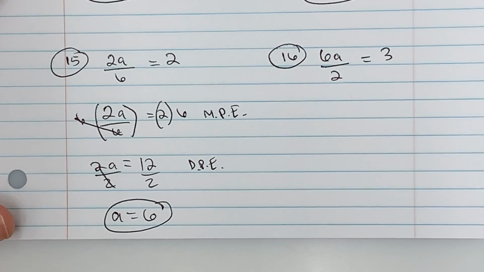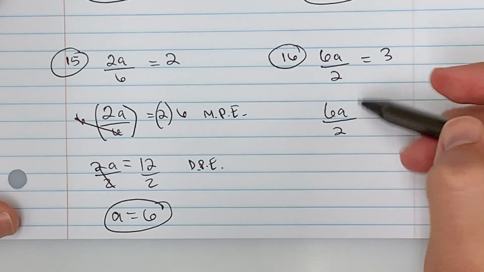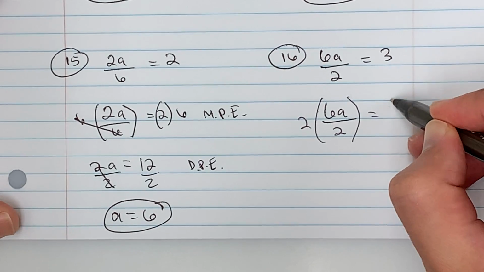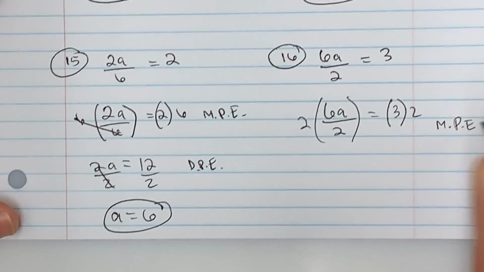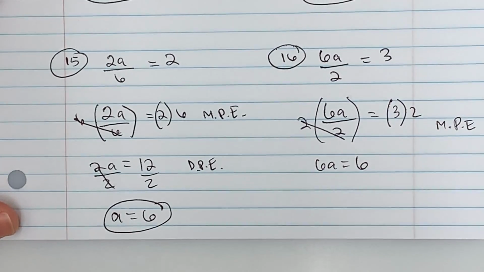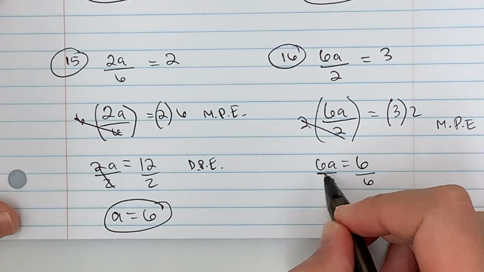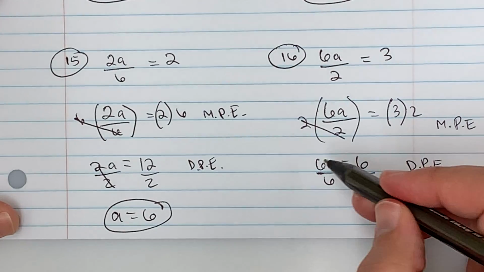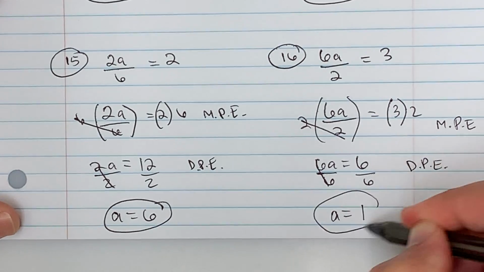All right, let's see how you did. I'm gonna bring down my 6a over 2. I'm dividing right here, right? So I need to multiply both sides by 2. That's the multiplication property of equality. 2's cancel out. I get 6a equals 6. I need to get rid of that 6 still, so now I'm going to divide both sides by 6, right? That's the opposite of multiply. So there is our division property of equality. The 6's cancel out. A equals anything over itself is just 1. There we go.